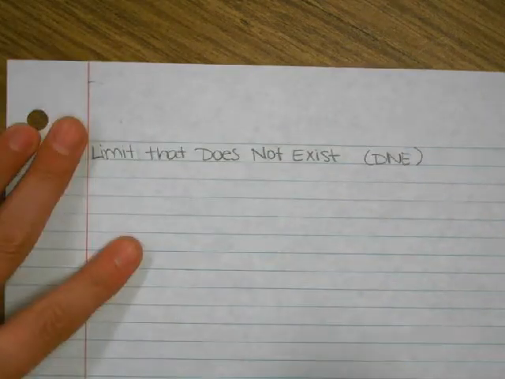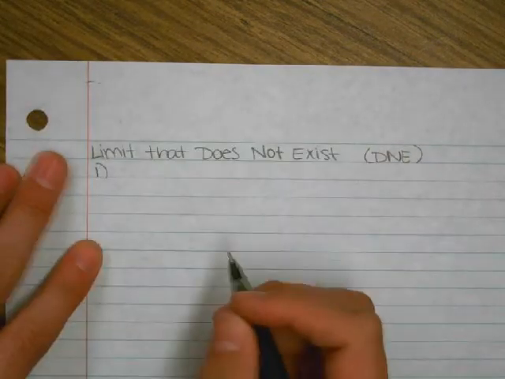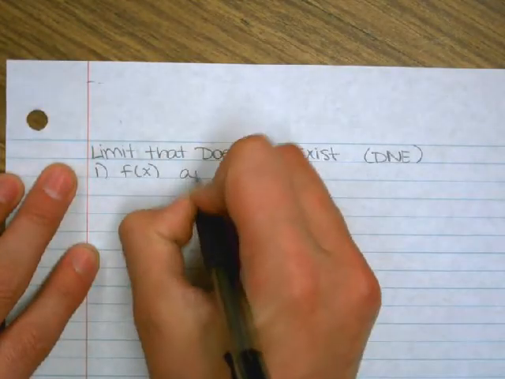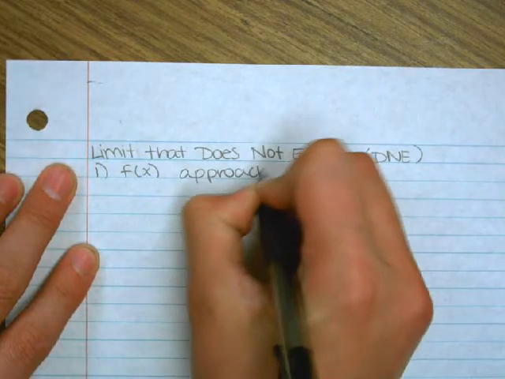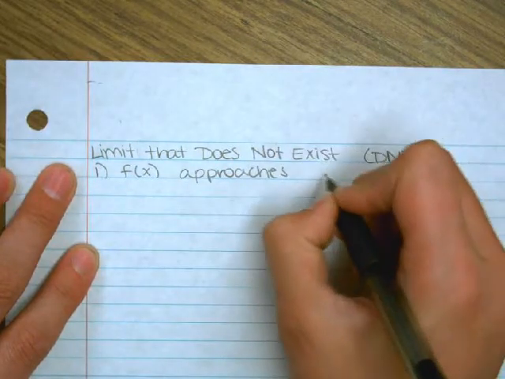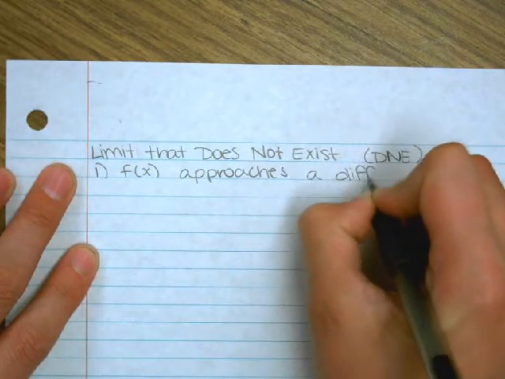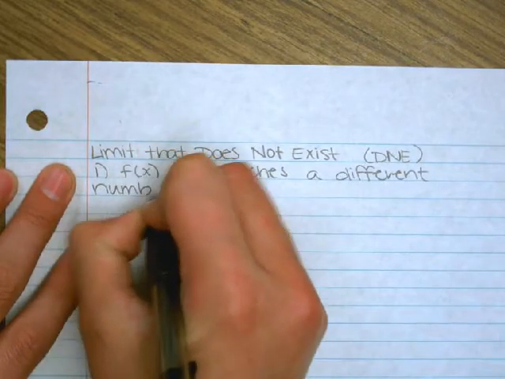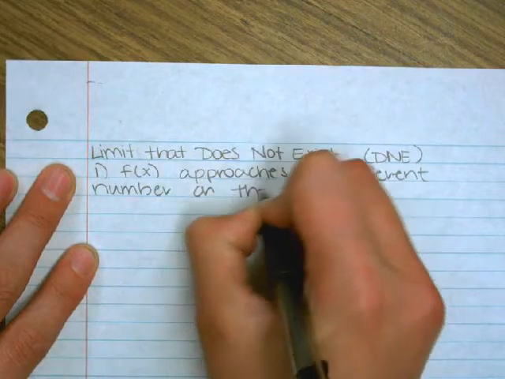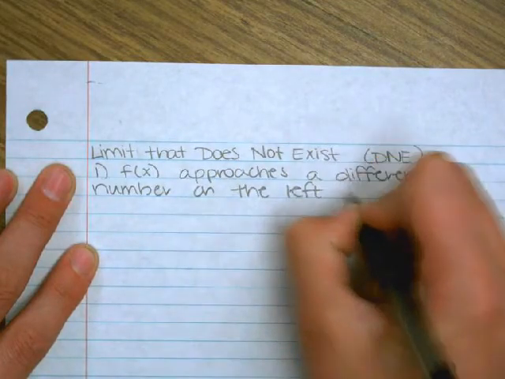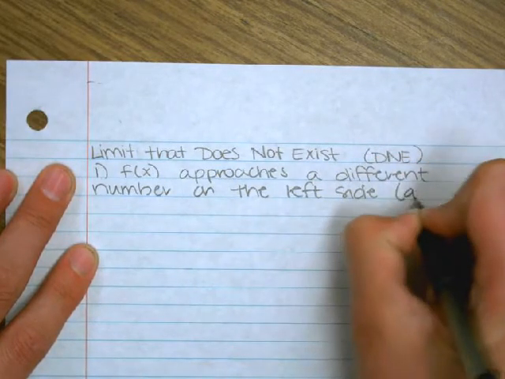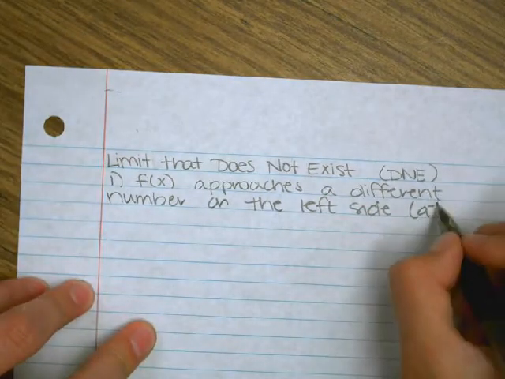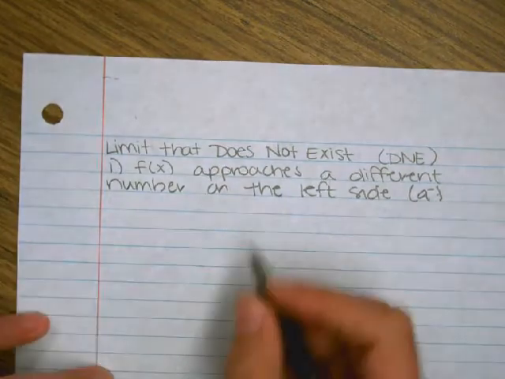All right, so the first situation where this happens is if f of x approaches a different number on the left side, so it'll be a from the left, and the right side.